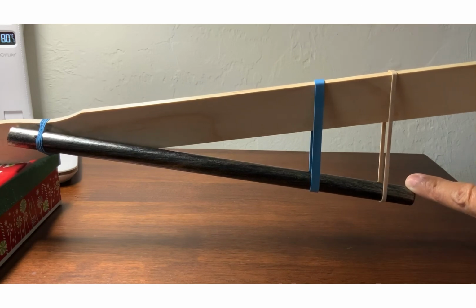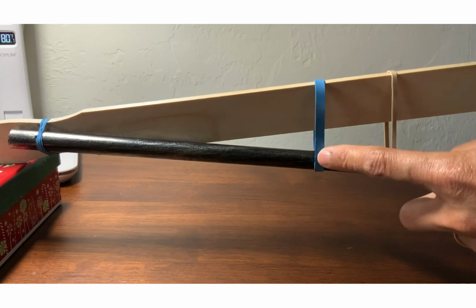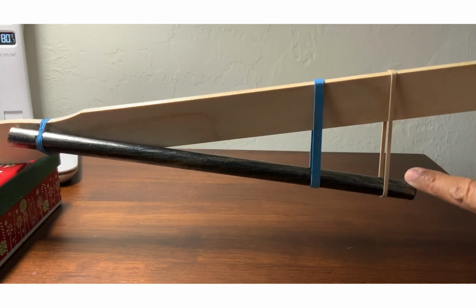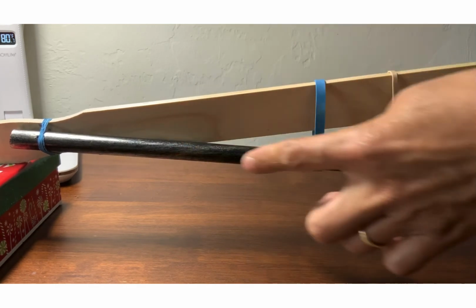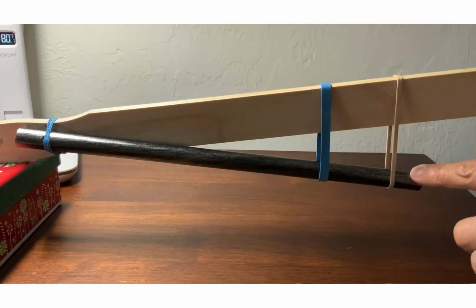So when we say geometrically possible, you can see the deformations of the blue rubber band and the yellow rubber band have to go hand in hand. What does that mean? The geometry with the small triangle here and the big triangle have to be similar.